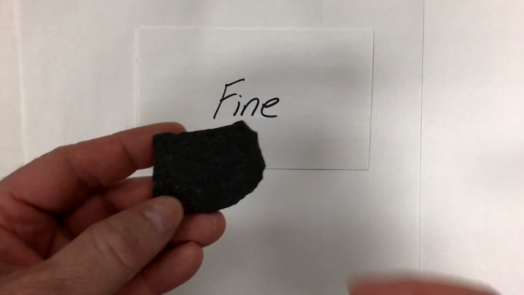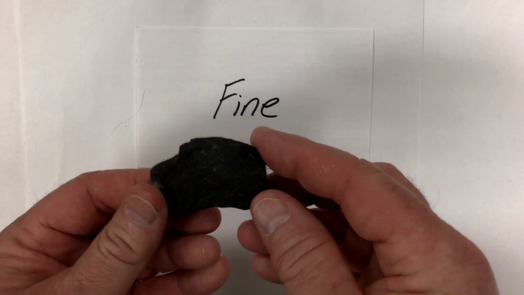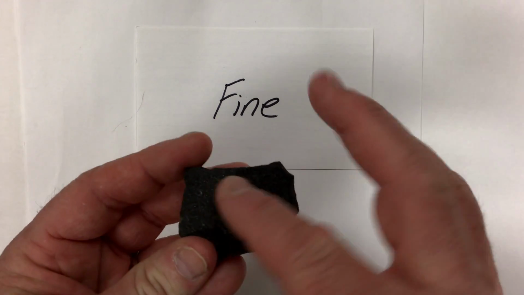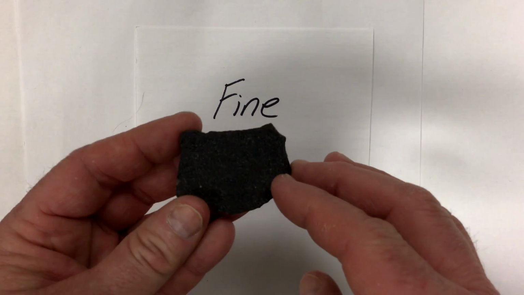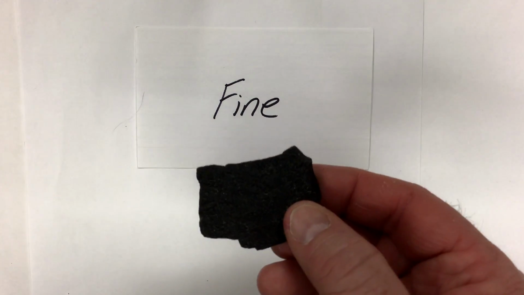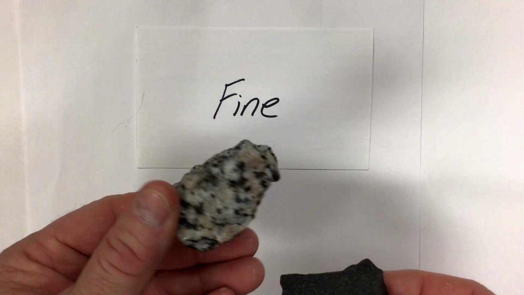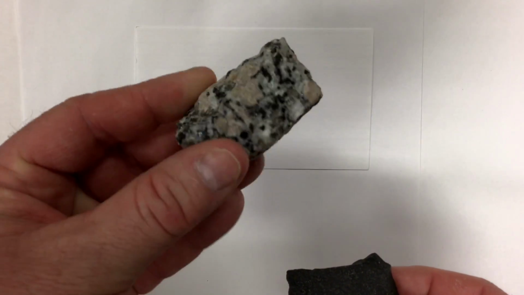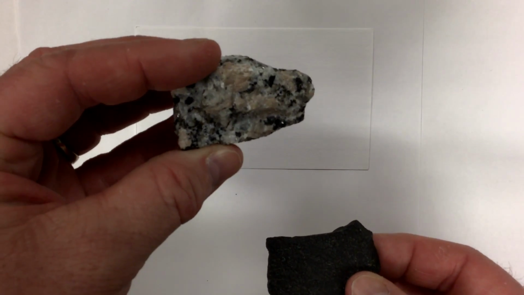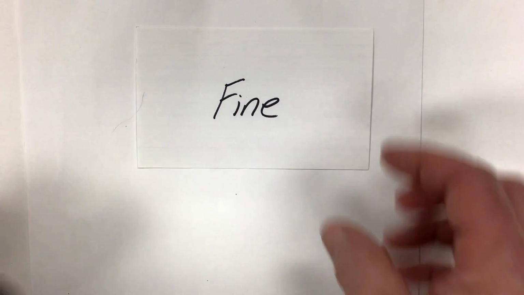A fine texture is small mineral grains that you are not able to really see very well. So this is going to be a fine grain. They're there and you can kind of see them, but they're tiny. This cooled pretty rapidly, and when I say rapidly, I'm talking about days, maybe weeks at most. The coarse one is going to cool over decades or longer, but this one is going to cool reasonably quickly. So that is fine grain.